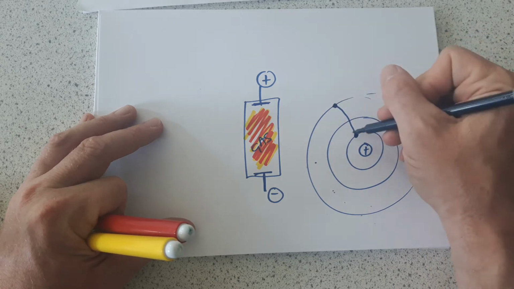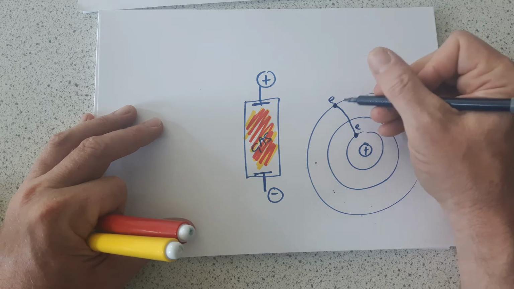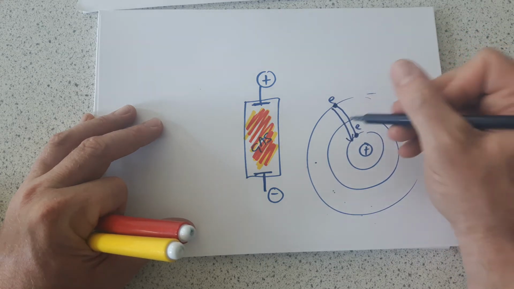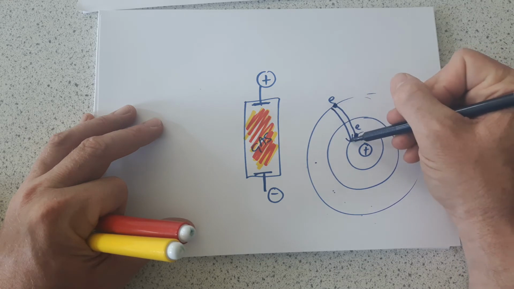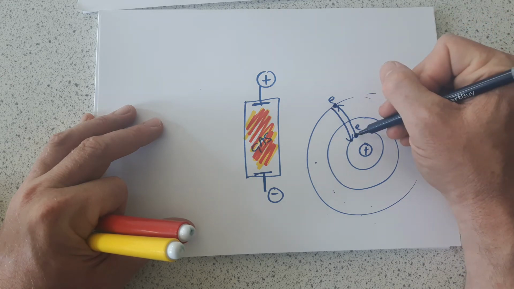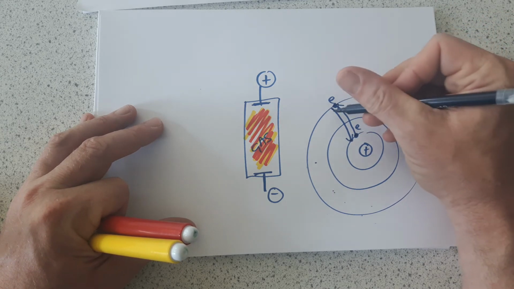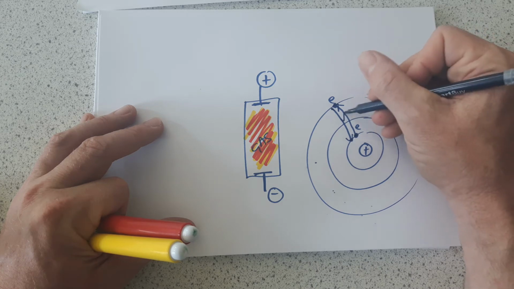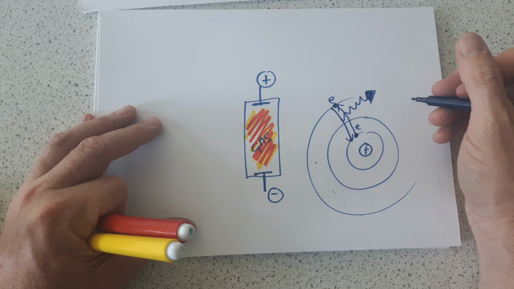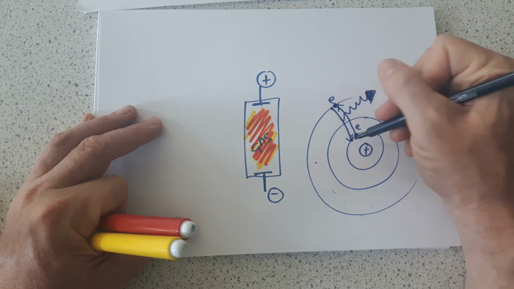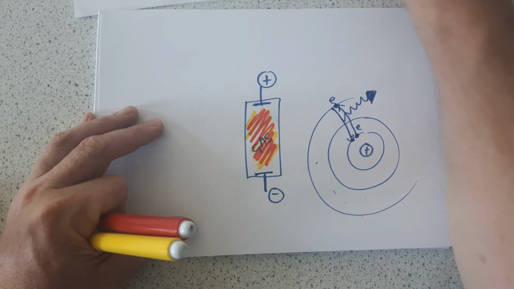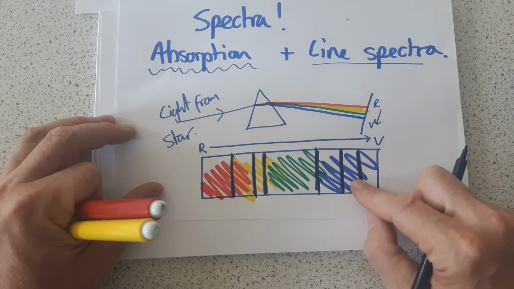But when they jump up to a higher energy state or a higher orbit, they're unstable, and therefore they fall back down again to their original place or to somewhere else. And as they fall back down, they have to give away that energy. So they absorb energy to jump up, and as they jump back down again, they have to give that energy away. That energy they give away will be in the form of a photon. Depending on the size of the energy jump is the energy of the photon, and the energy of the photon essentially is its colour, its frequency.